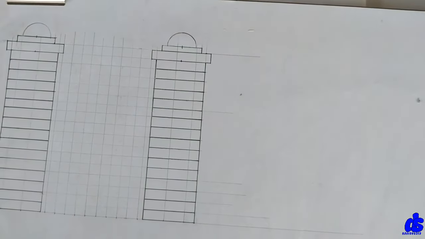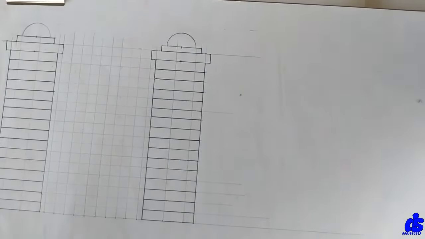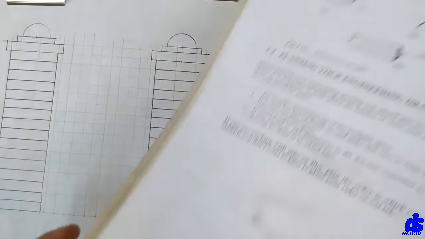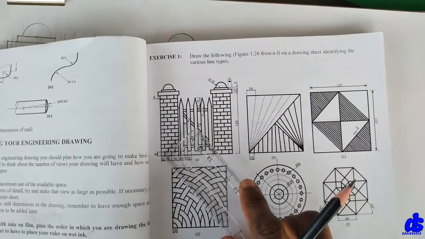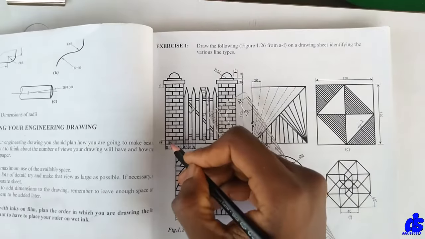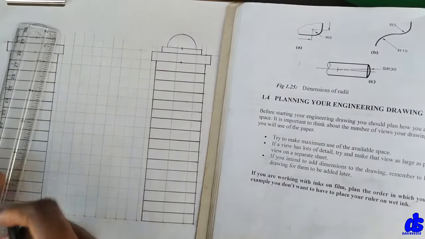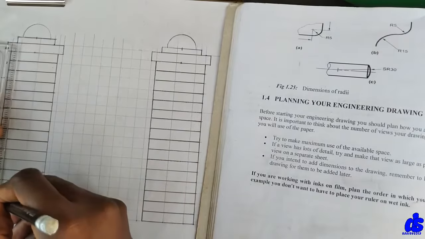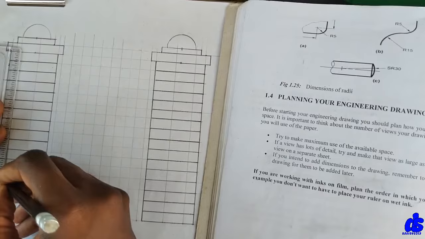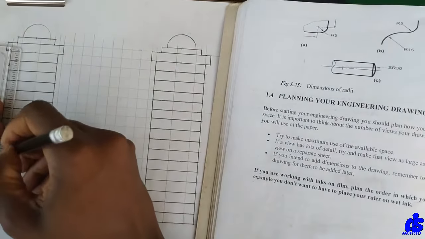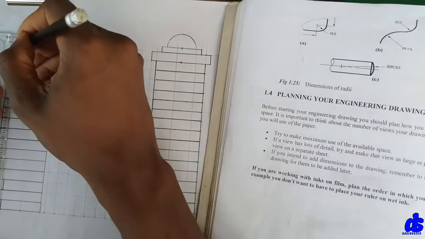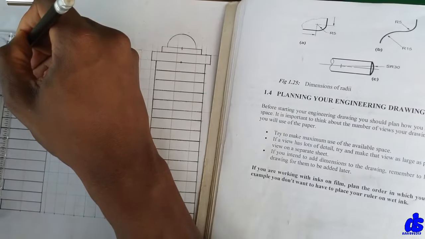Right, so we are done with the divisions. It's left with the grid. Now it begins from here, here, here, here. So we have each line going alternatively from here.